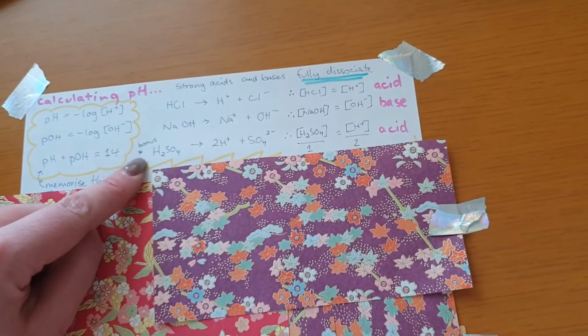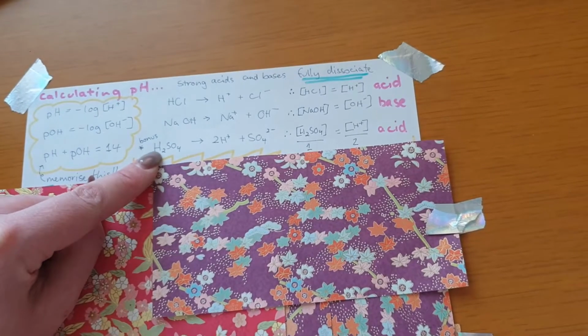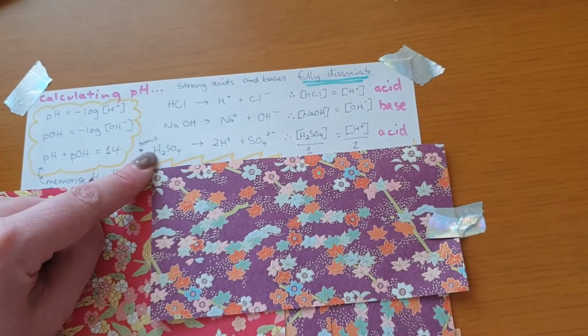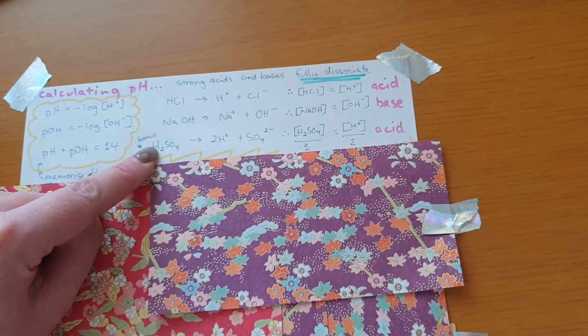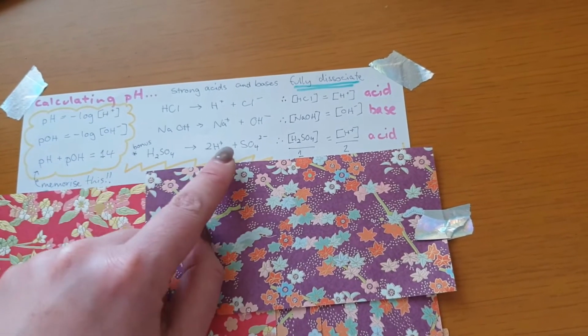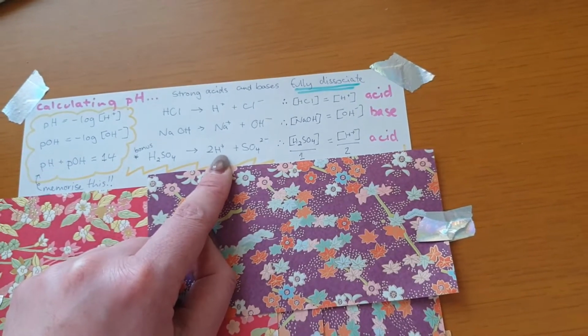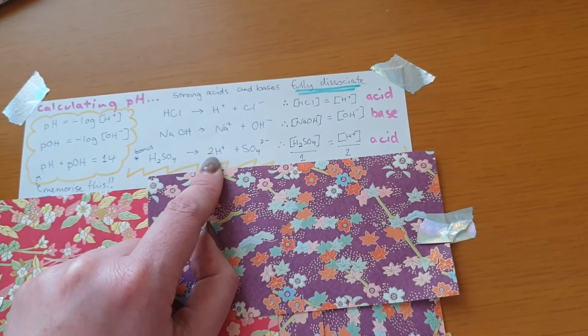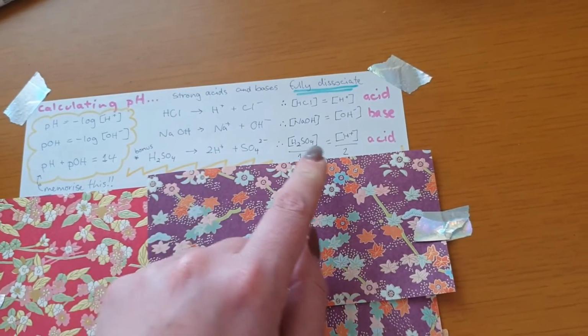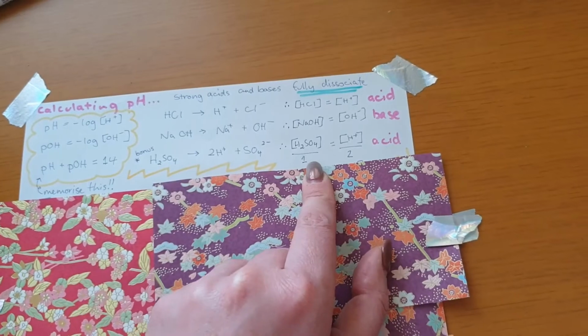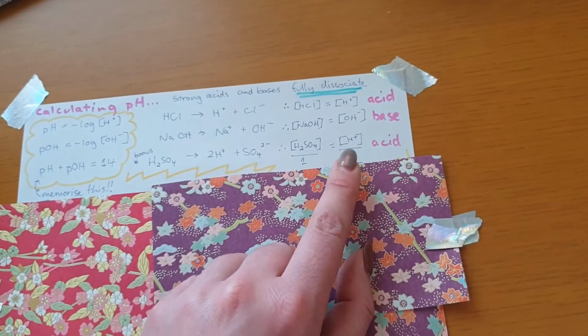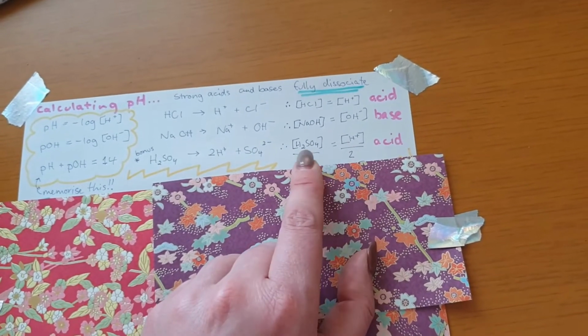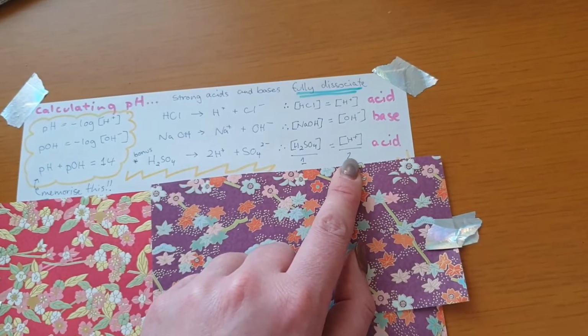Now, a little bonus for you as well. This is super important. What if we have an acid like H2SO4, sulfuric acid? H2 means that we have two hydrogens that can become H plus ions. So here we've got this coefficient of 2. This means our relationship is a little bit different because the mole ratio is a little bit different. I've put the mole ratio underneath here.